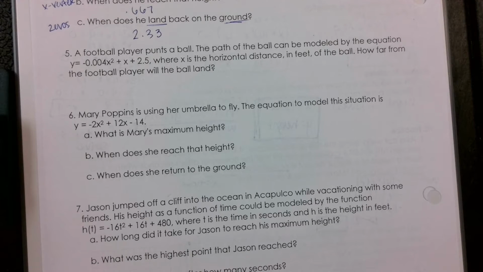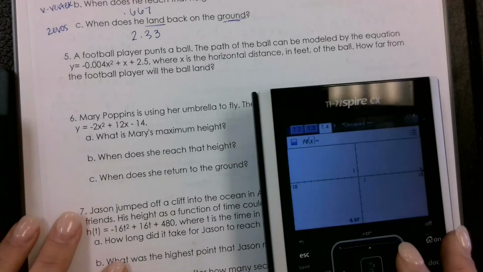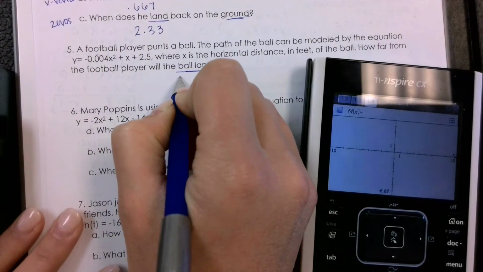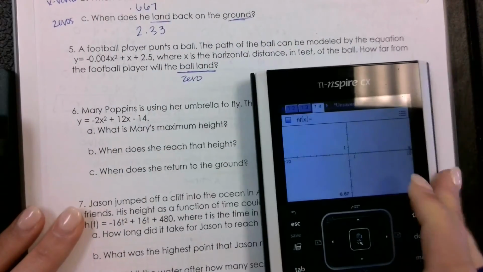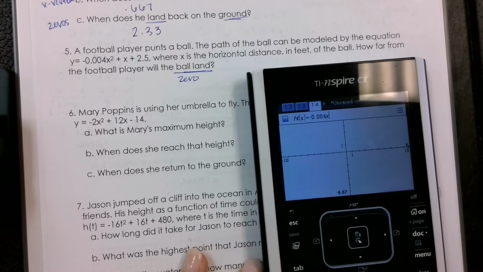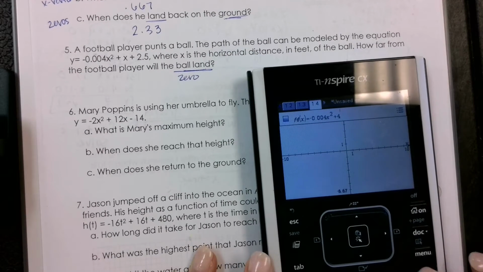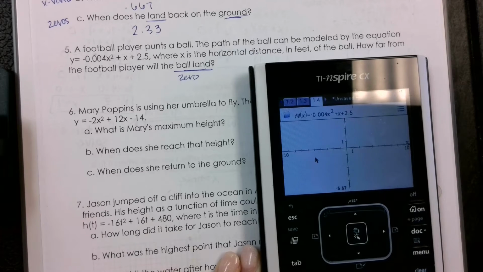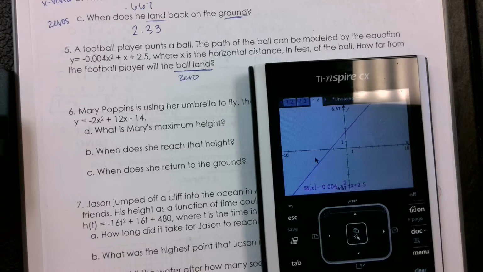So let's clear out, go to a new calculator, type in your function, and we want to know where the ball lands. So what is that asking you to find? Your second 0. Good. So again, we can't really see where that's happening. So what are you going to do?